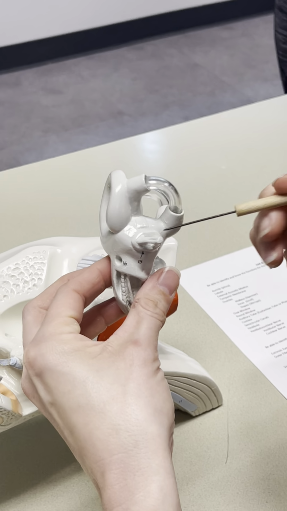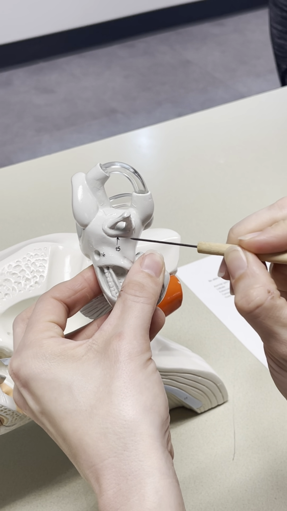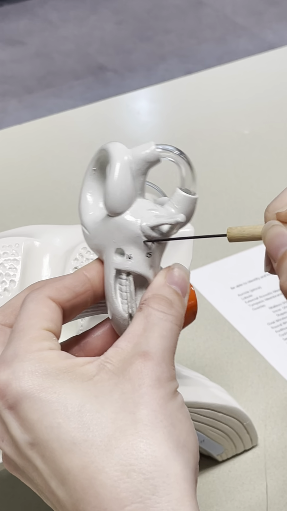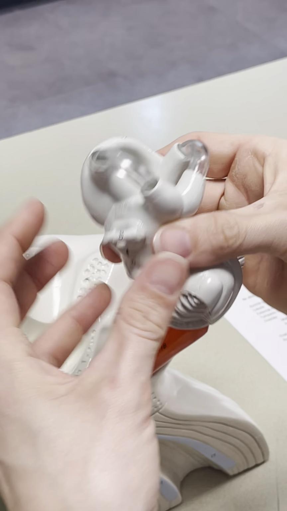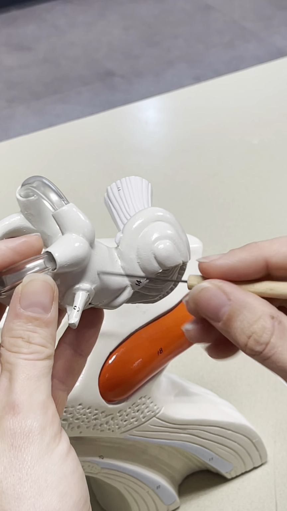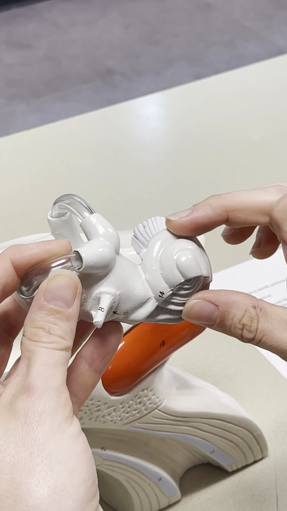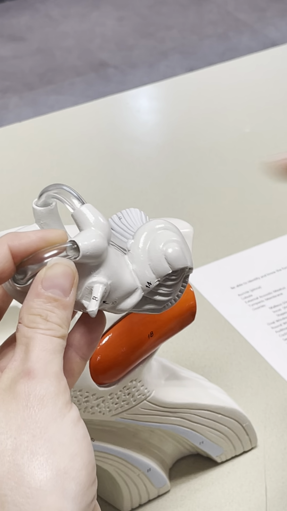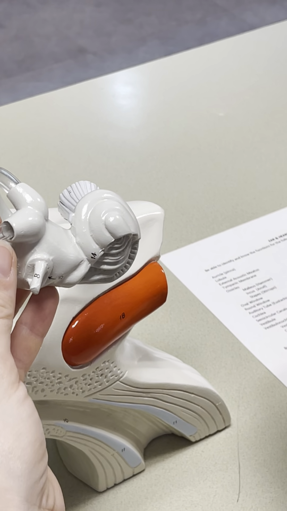The stapes vibrates. That's going to act as a piston, and it's going to plunge into the oval window. When that stapes plunges into the oval window, it causes fluid in the inner ear to move. When that fluid moves, it's going to move all throughout this structure called the cochlea. It looks like a snail shell. There's an organ inside of this cochlea called the organ of Corti.